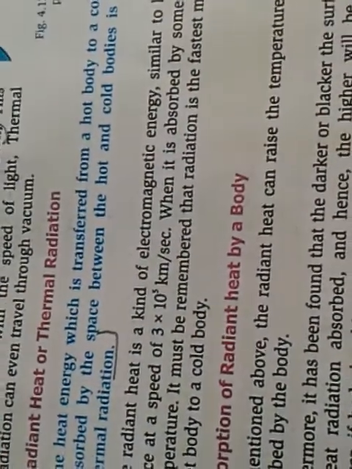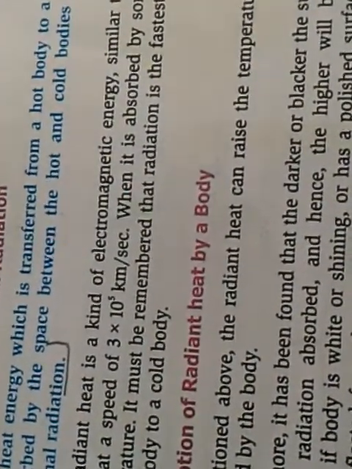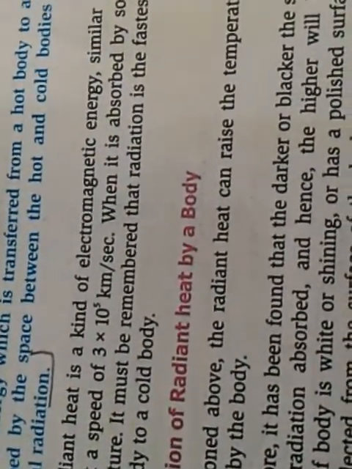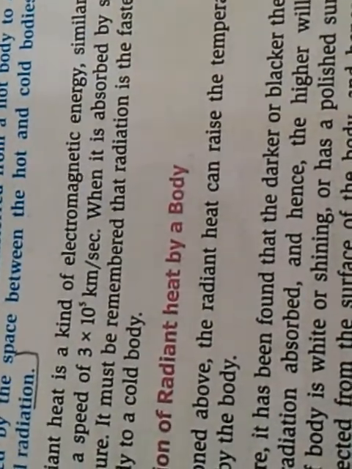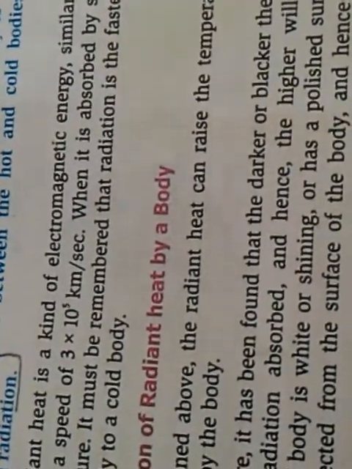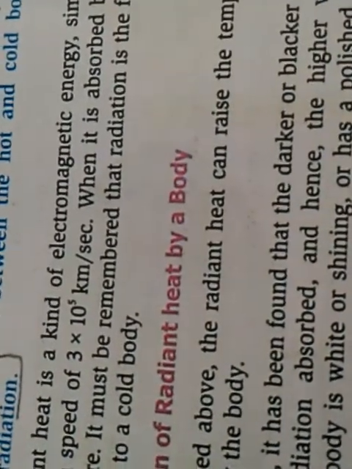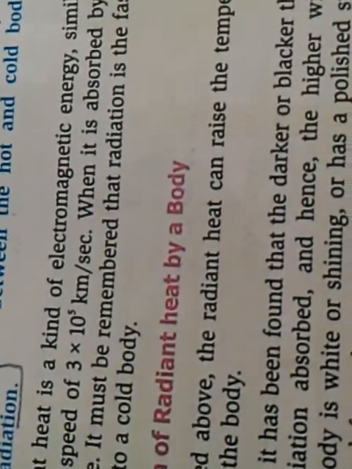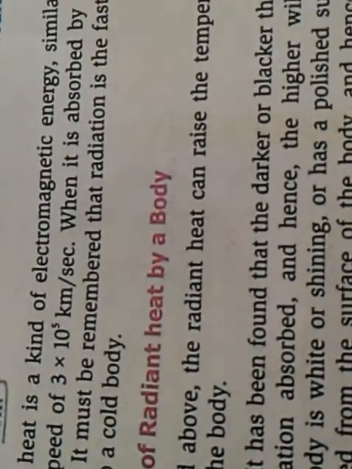Actually, what happens in convection or conduction, we have noticed that the air between us and some hot place or cold place also absorbs some heat, or loses some heat, and becomes hot or cold.